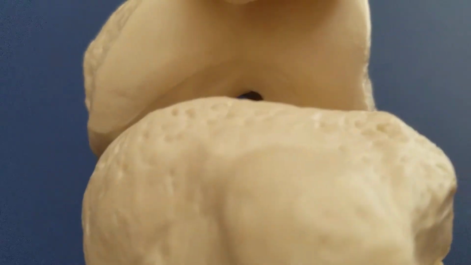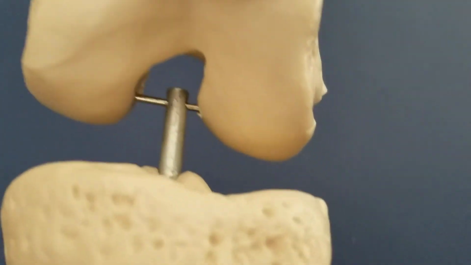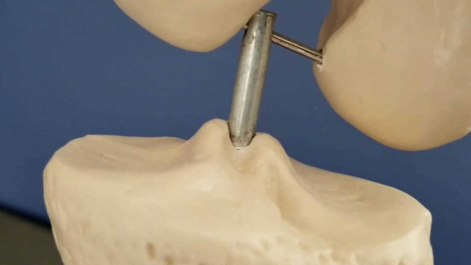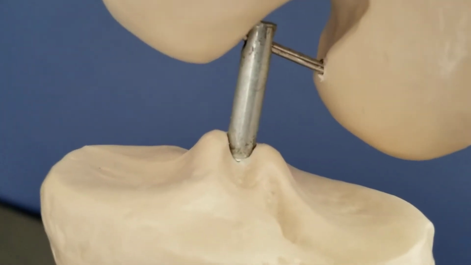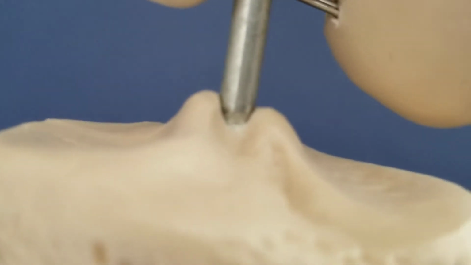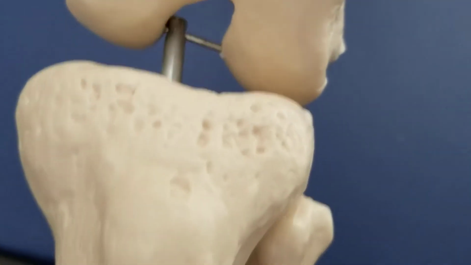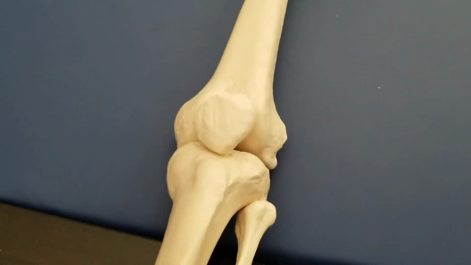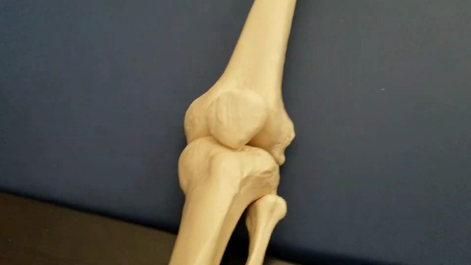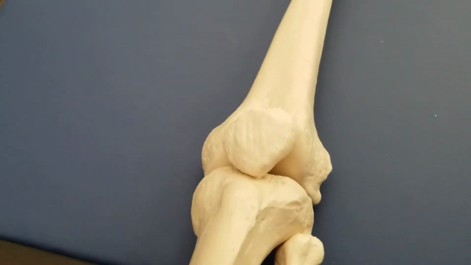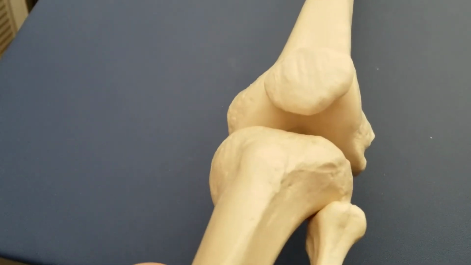One thing we're going to take a look at. You see those roughened surfaces coming up there on the tibia, on the lower portion of your screen where the metal bar is running in there. Those are going to be eminences for attachment of the anterior and posterior cruciate ligaments. The anterior cruciate ligament is going to attach on the anterior side of the tibia. The posterior cruciate ligament is going to attach on the posterior aspect of the tibia.